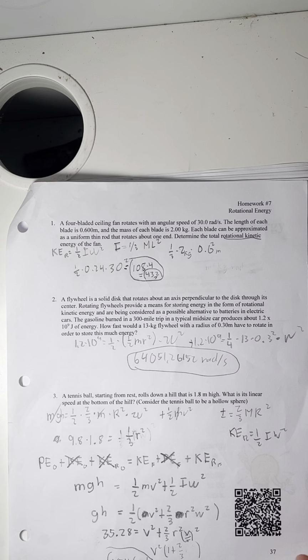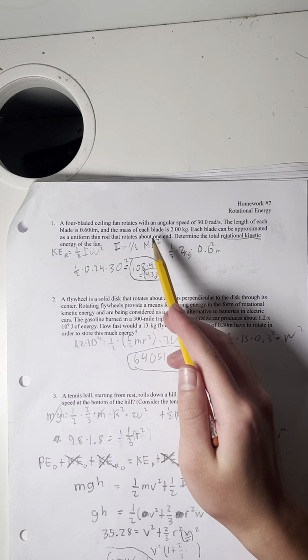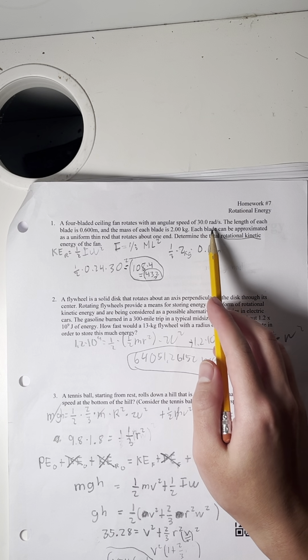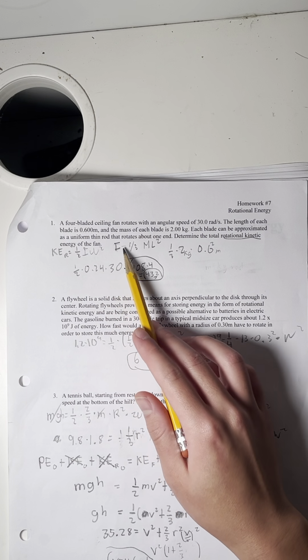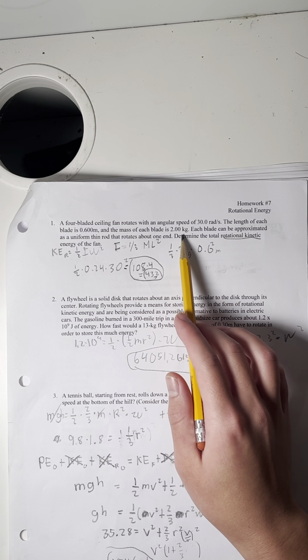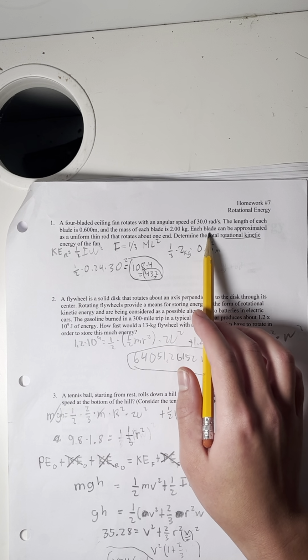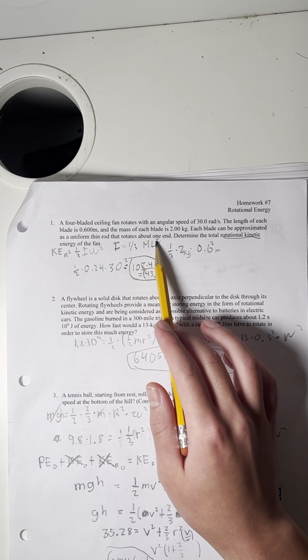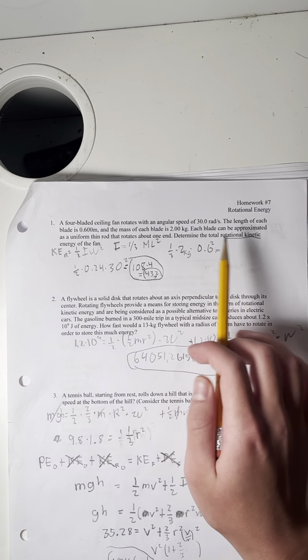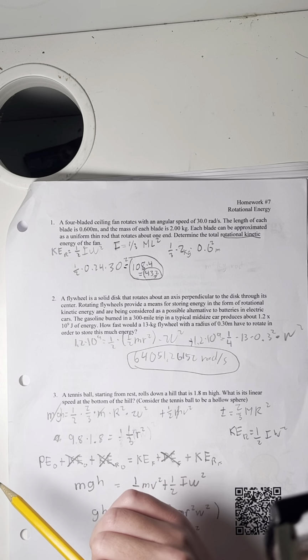And finally, homework number 7. Number 1 says, a 4-bladed ceiling fan rotates with an angular speed of 30 radians per second. The length of each blade is 0.6 meters, and the mass of each blade is 2 kilograms. Each blade can be approximated as a uniform thin rod that rotates about one end. Determine the total rotational kinetic energy of the fan.